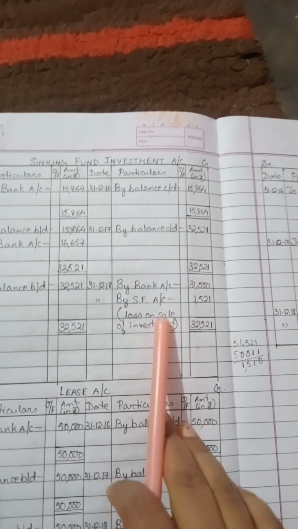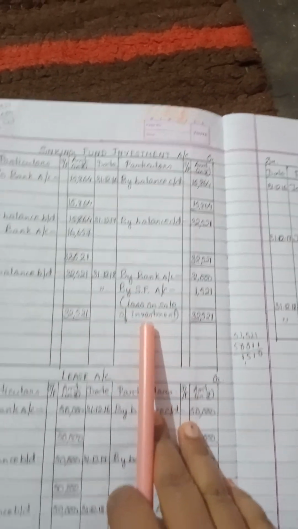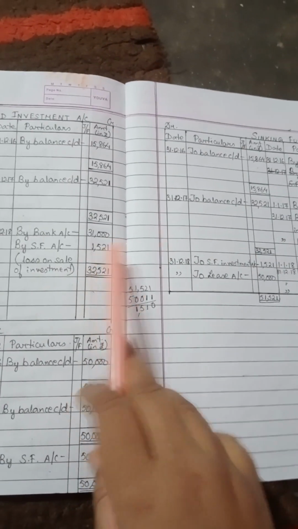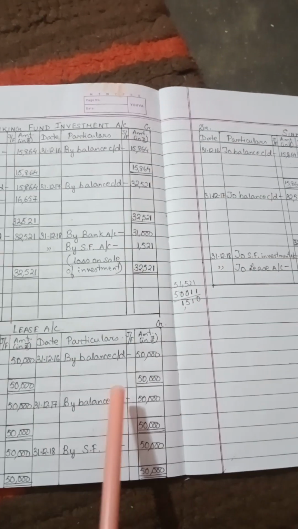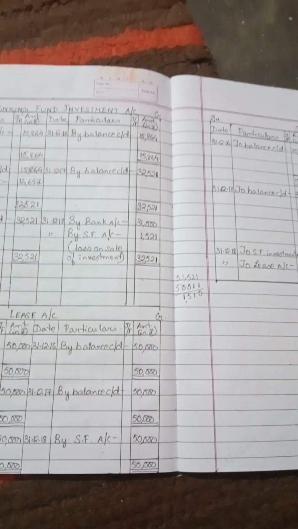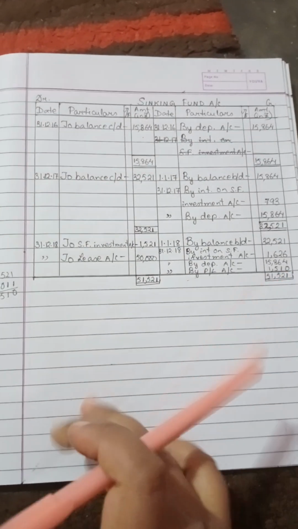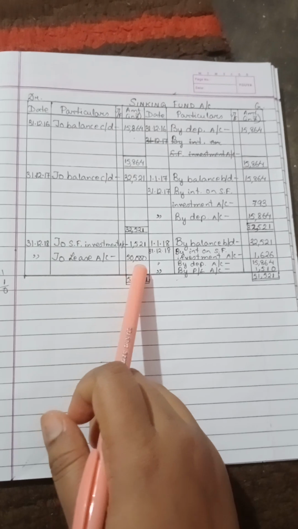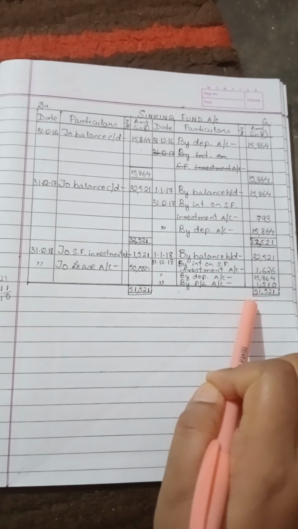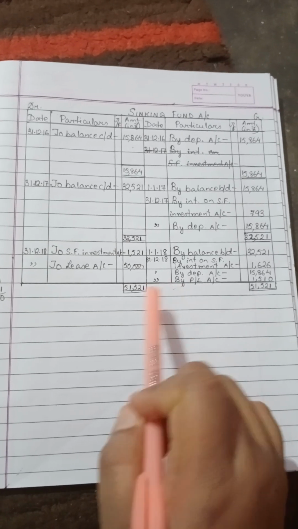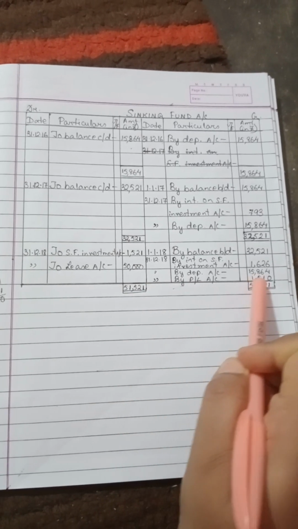So these are the loss on sale of investment 1521. This is transferred 1521, and again this one 50,000. So to lease account 50,000, that is transferred. So now the totaling is done. And the balance is transferred to PL account.